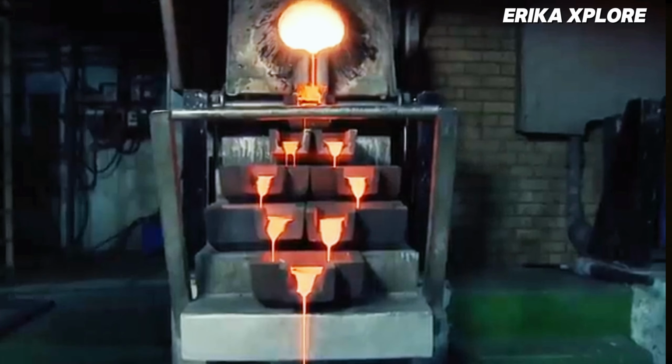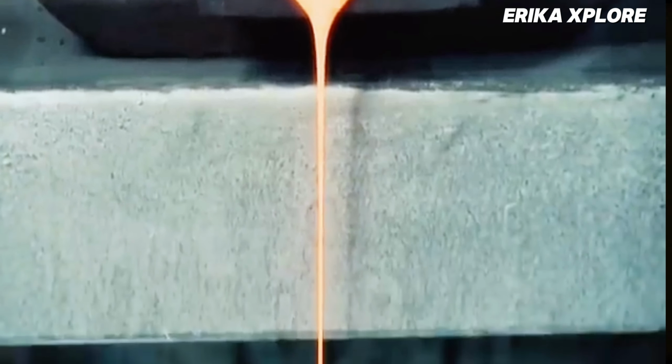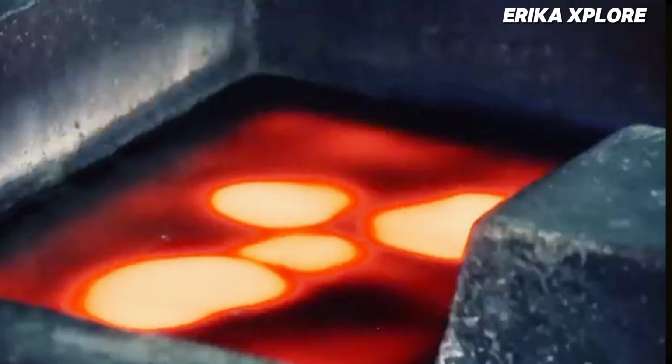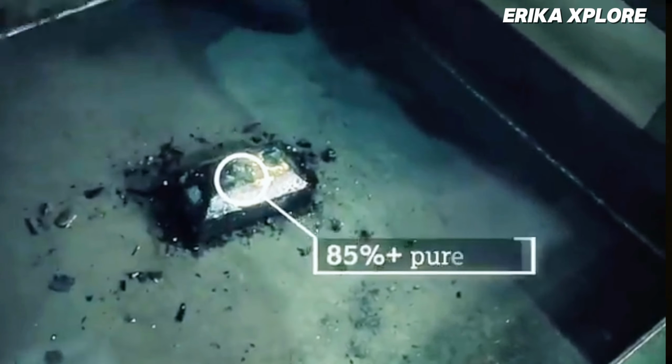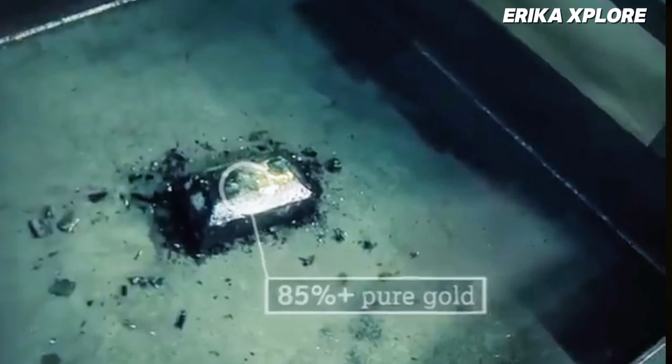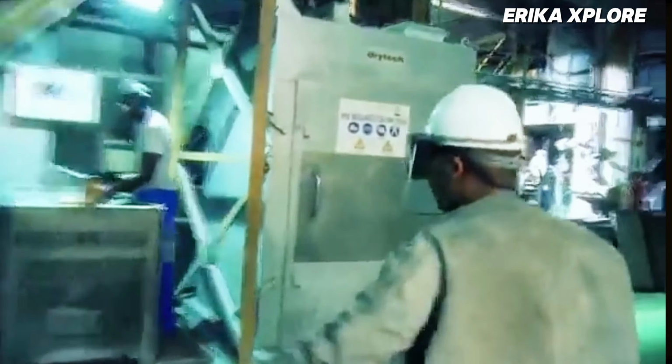After the gold has been extracted from the ore, it is typically sent to a refinery for further purification. The most common refining methods are the Miller process and the Wohlwill process. Once the gold has been refined, it is ready for sale to customers. Gold is used in a variety of applications, including jewelry, electronics, and investments.